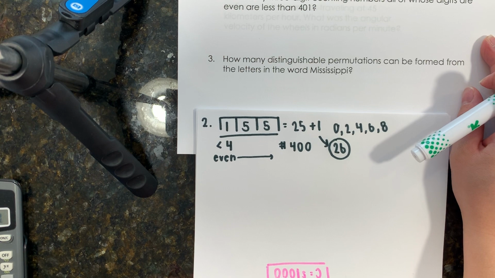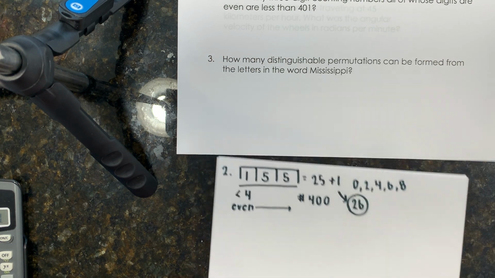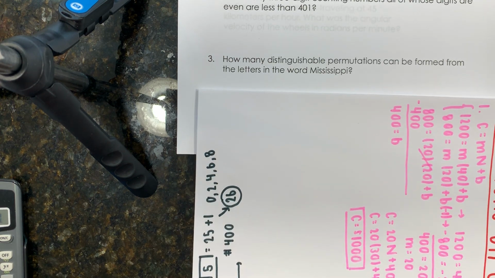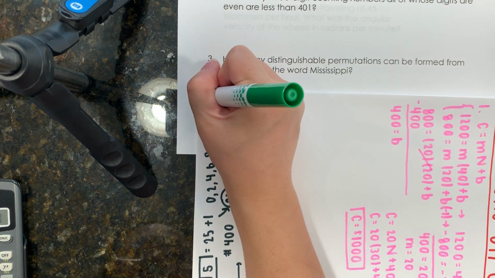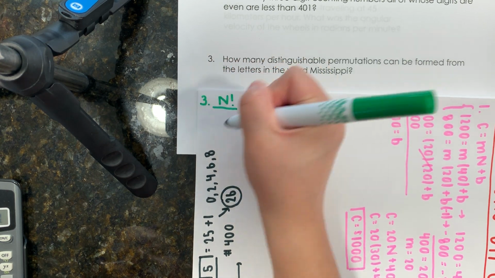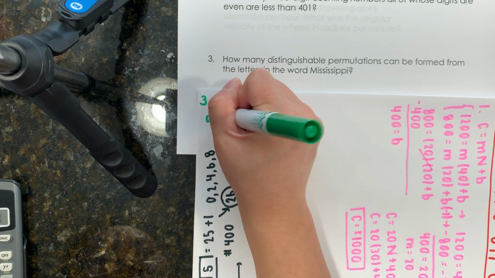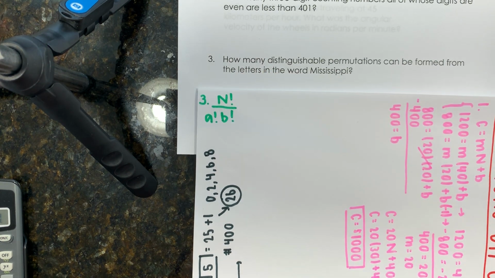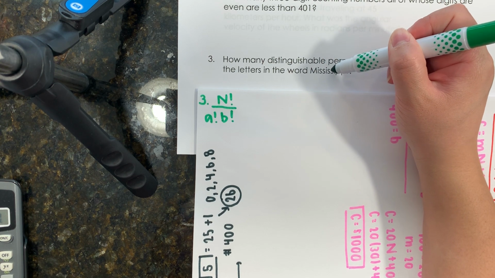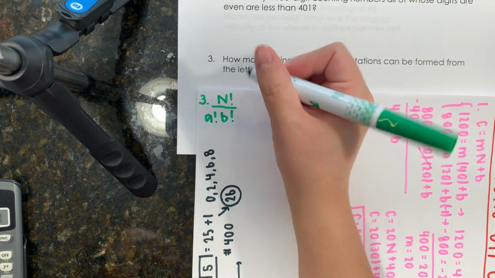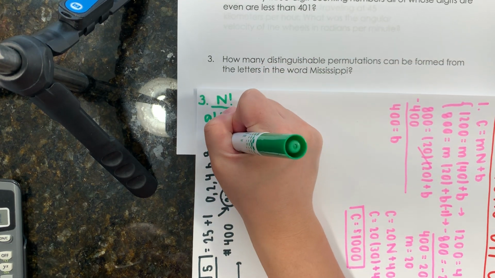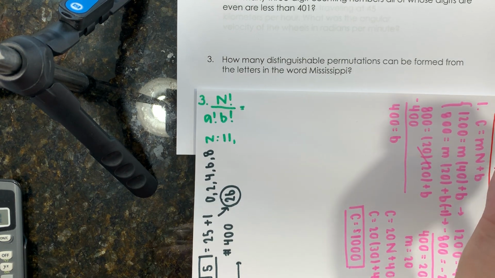Now moving on to number 3. Number 3 says how many distinguishable permutations can be formed from the letters in the word Mississippi. Well, distinguishable permutations means that we have some letters that are repeated. So I'm going to do n factorial over a factorial, b factorial. I'm going to first start by counting how many letters I have. So I have 1, 2, 3, 4, 5, 6, 7, 8, 9, 10, 11. I have a total of 11 letters.